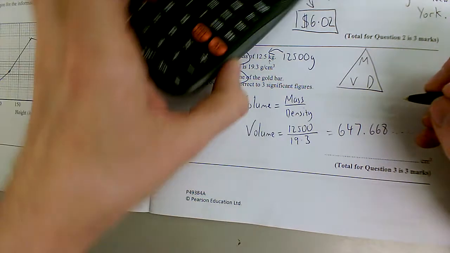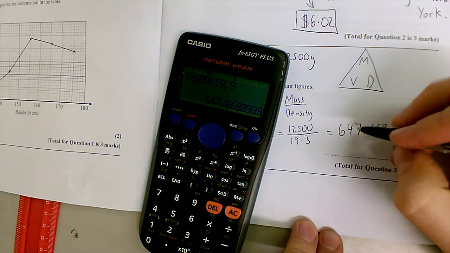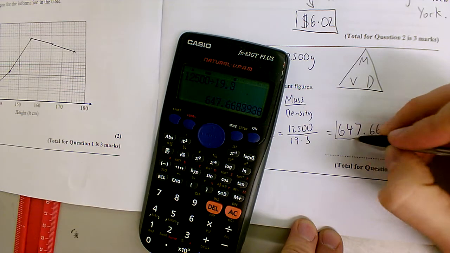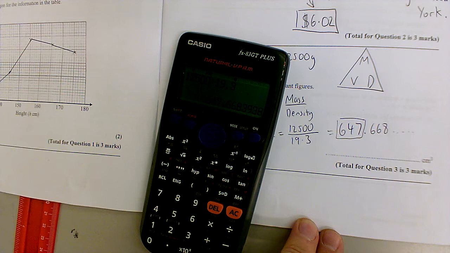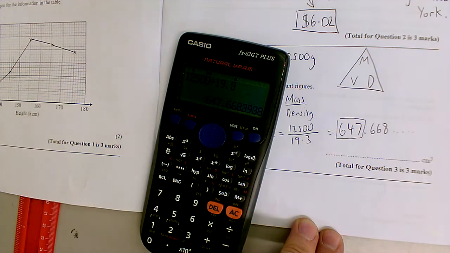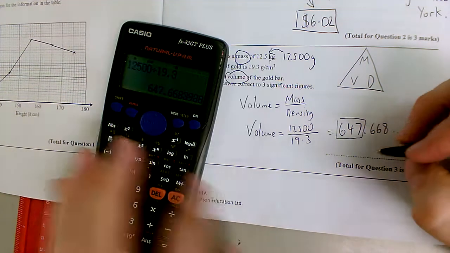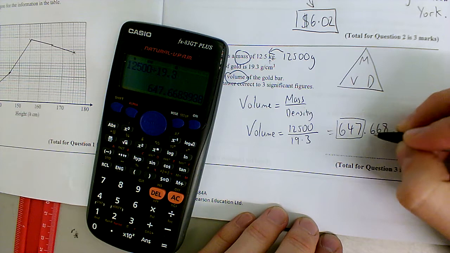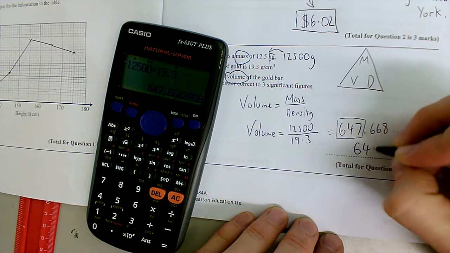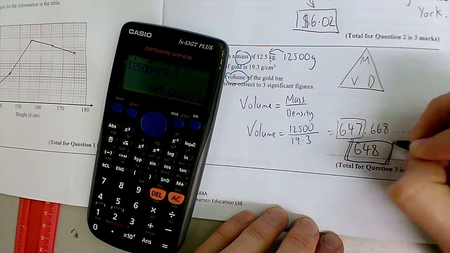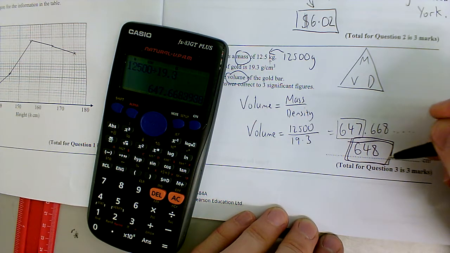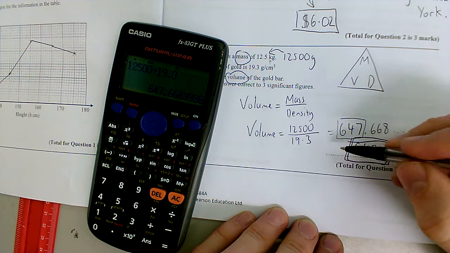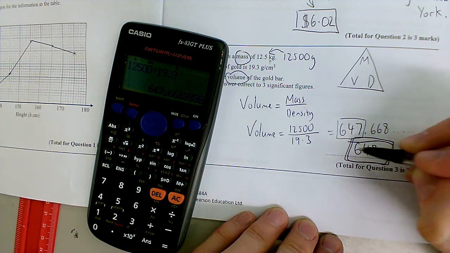Give your answer correct to 3 significant figures. So, I'm allowed to use 3 numbers, which means I have to limit it to this. The mark scheme says an answer in the range of 647 to 648, but really to 3 significant figures, because the next number is a 6, it's 0.6, that is closer to 648. So be careful, because I've put a box around 647, that might make it look like I'm saying that's the answer. It's not. To 3 significant figures, that rounds to 648, not 647.